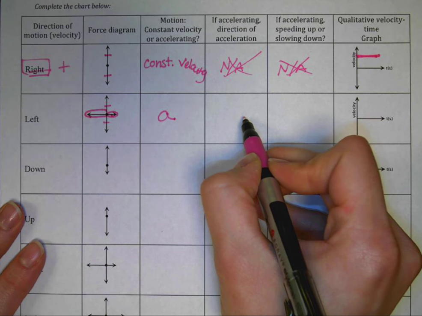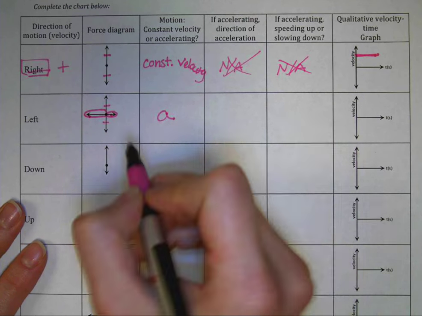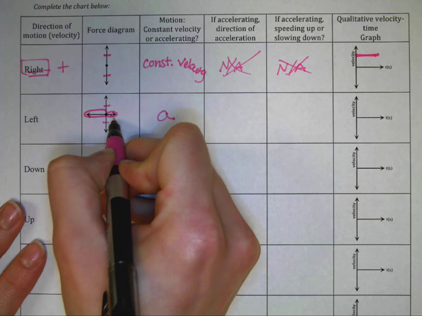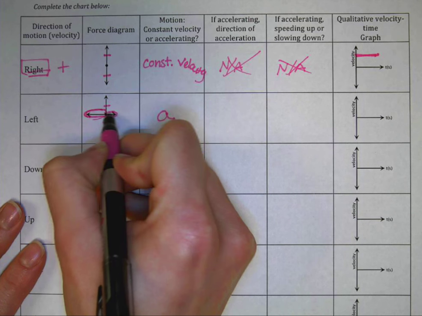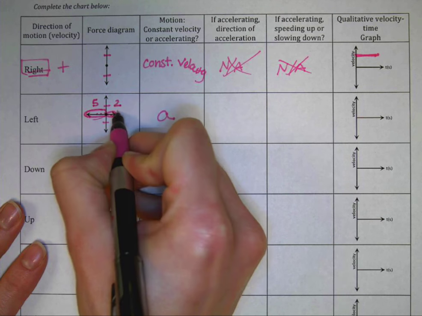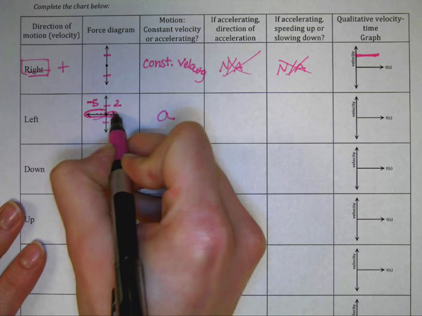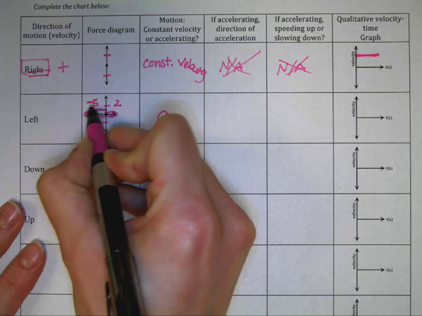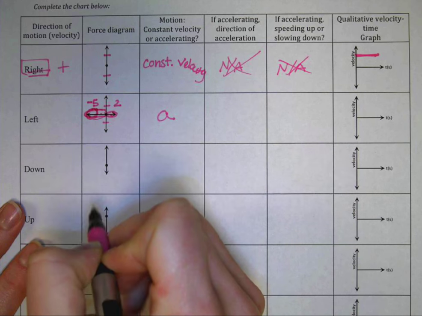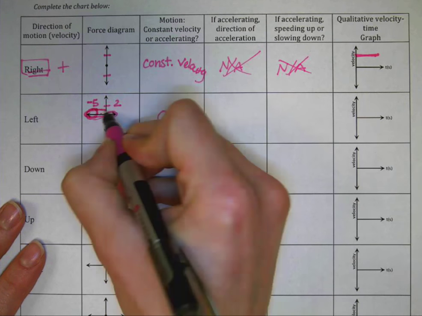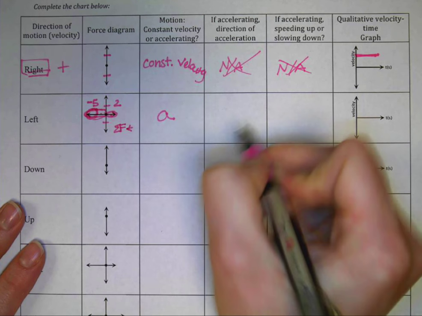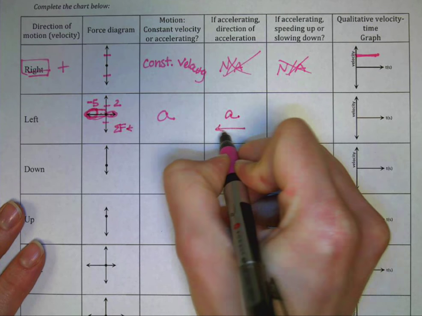From class, from that activity we did, we realized that the net force is in the direction of the acceleration. So by looking at this diagram, my sum of the two forces, if I were to label this 5 and 2, and this 5 is to the left, so negative 5 and 2, I add those together. Negative 5 plus 2 is equal to negative 3. It's almost like saying this amount is left over. That net force is drawn. That net force is to the left, so therefore the acceleration is to the left.